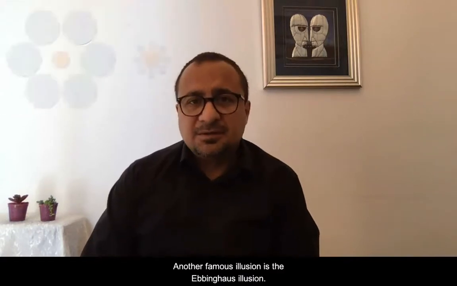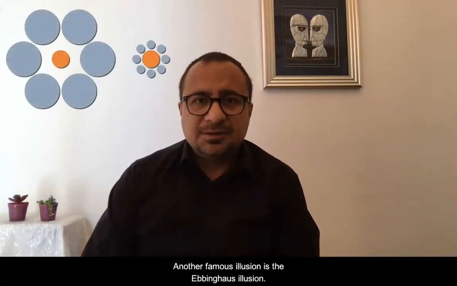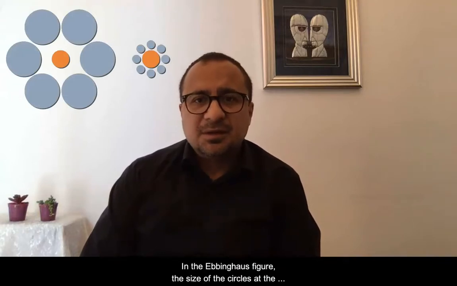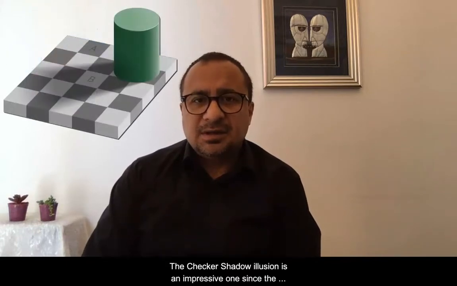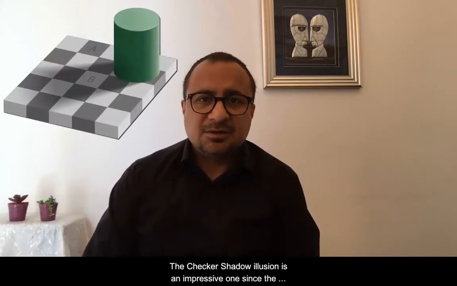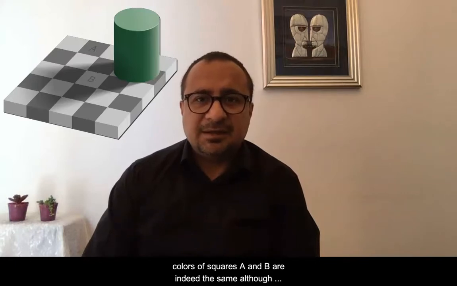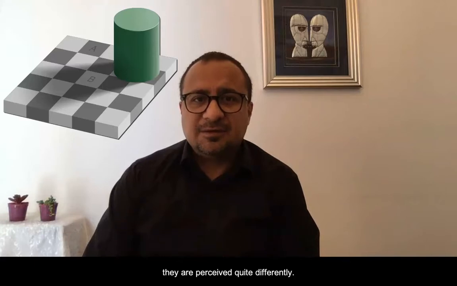Another famous illusion is the Ebbinghaus illusion. In the Ebbinghaus figure, the size of the circles at the center are the same. The checker shadow illusion is an impressive one since the colors of the squares A and B are indeed the same, although they are perceived quite differently.